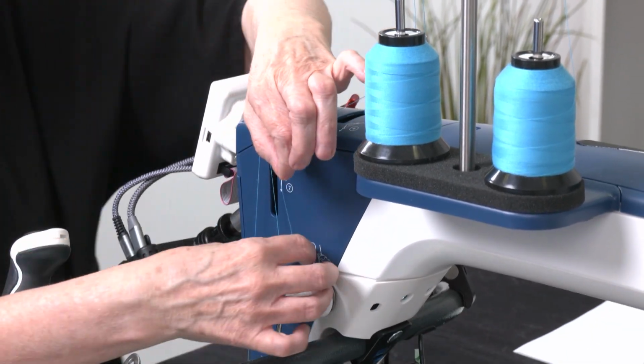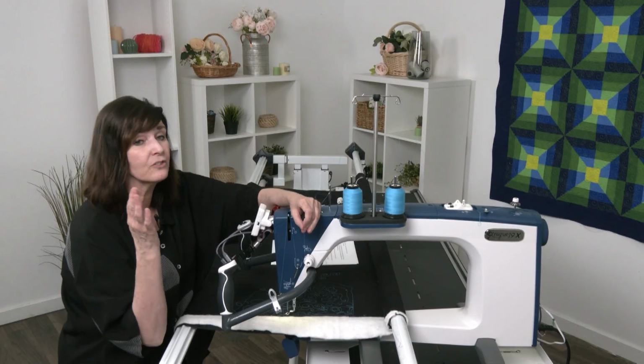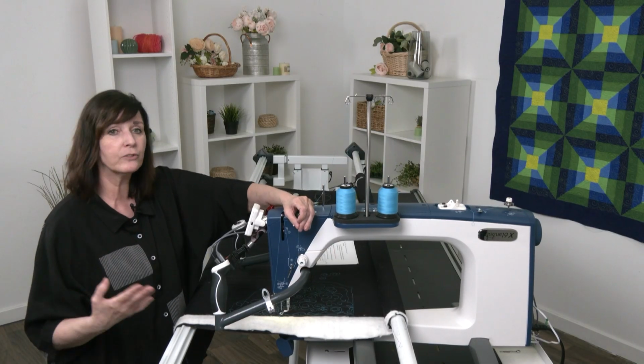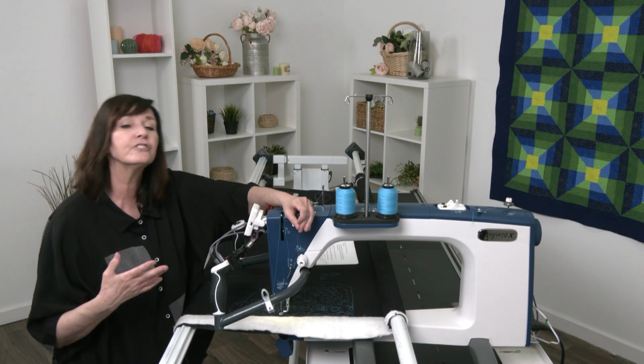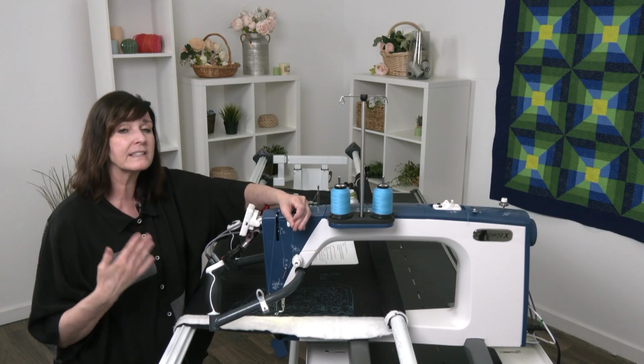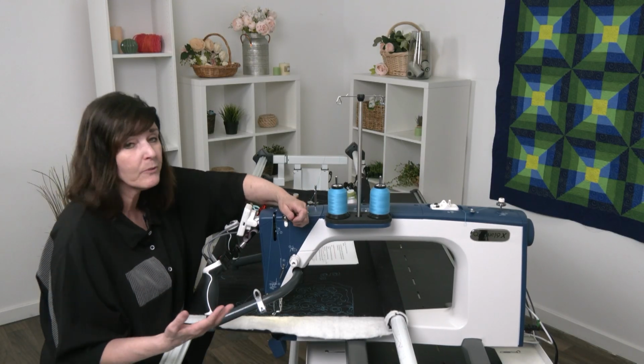Now this is the next one, okay? And this is where even a seasoned quilter, if you're working really, really fast and you're going through a lot of thread changes, and you just want to get the quilt done, lots of times we miss this little step because we're in such a hurry. And sometimes we won't even notice.